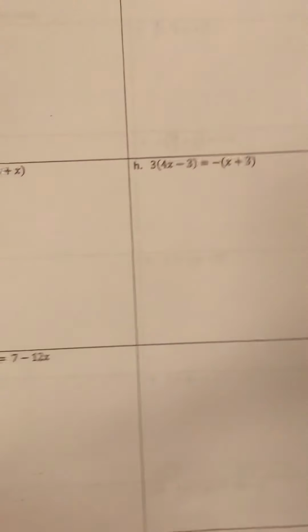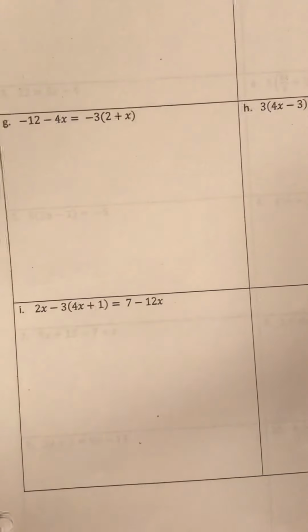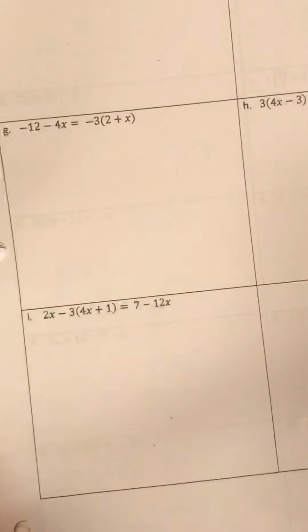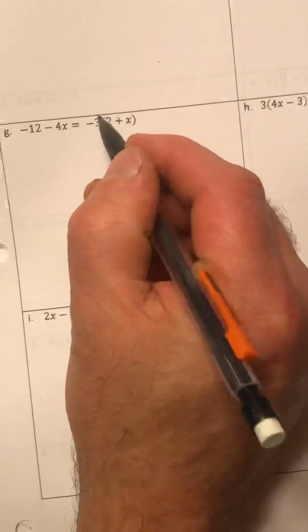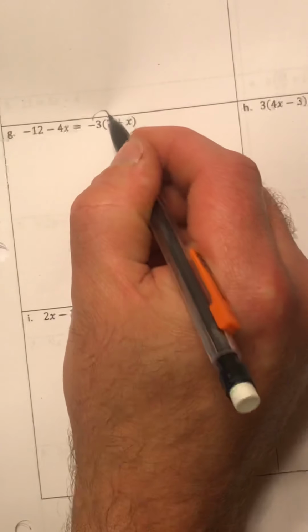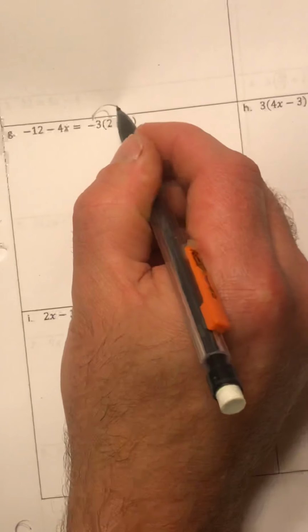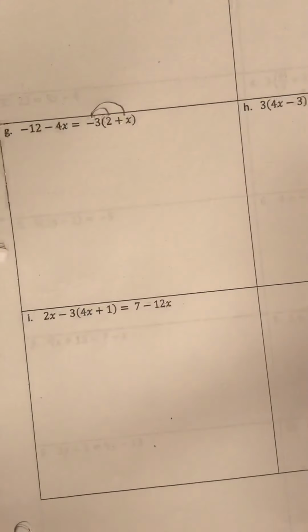Looking at this, I think that G would be a great one. So in this case, the first thing I want to do again, I want to distribute that negative 3. We're going to go back to our old friend, the distributive property.